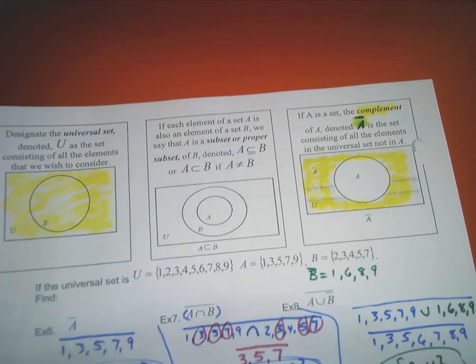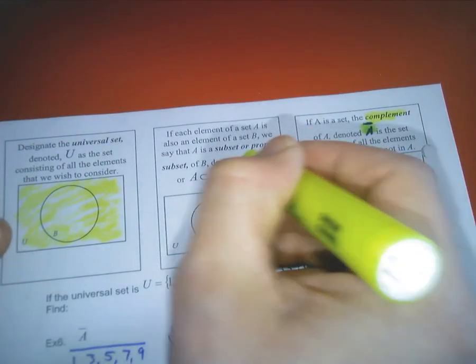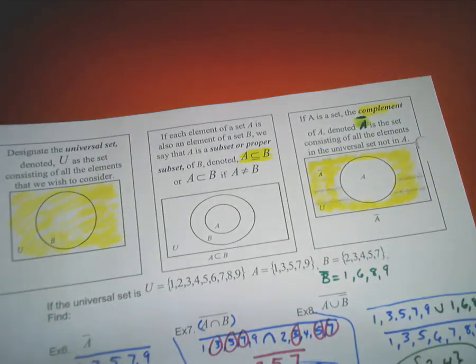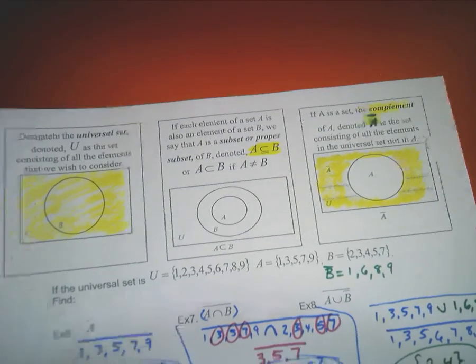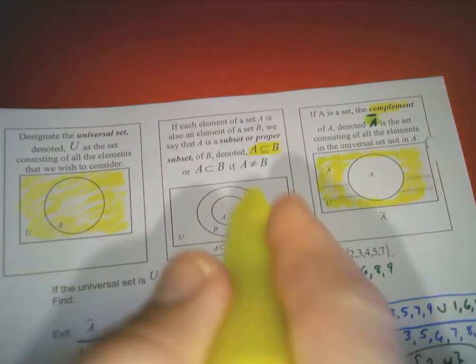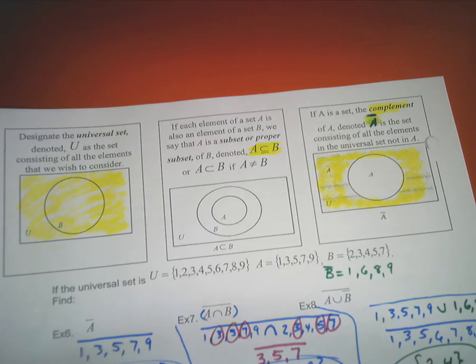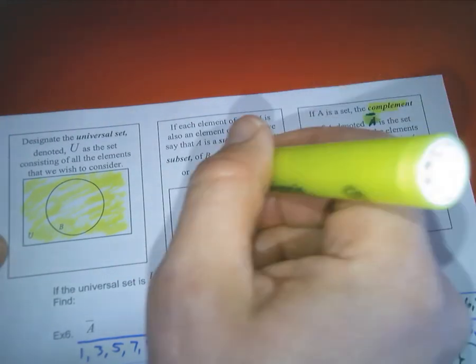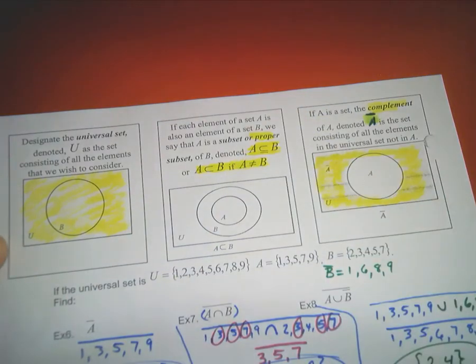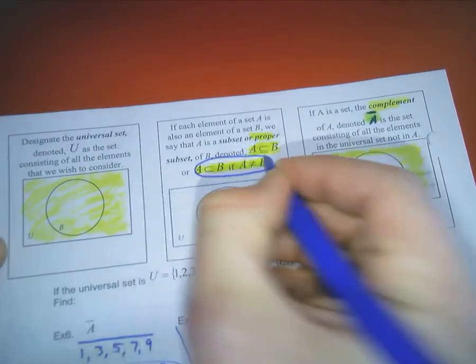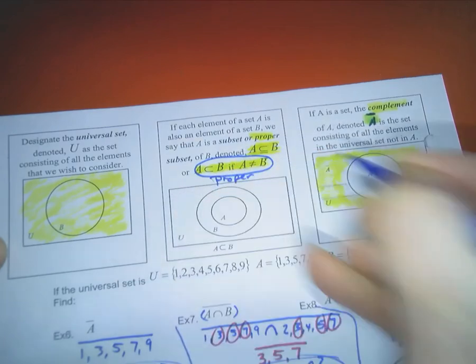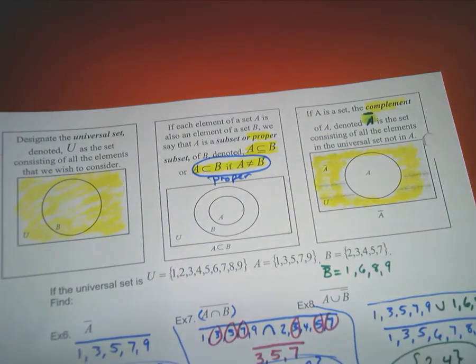The notation that they use to show that it's a subset is kind of like an inequality sign, like less than. You see how A is the smaller little circle inside of B. Okay, so A is essentially less than or equal to B. The proper subset is this one right here. This is the proper one. It basically says that if A is a subset of B, it can't be equal or the same size as B. All right, that's a proper subset.